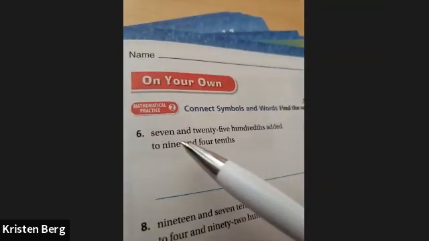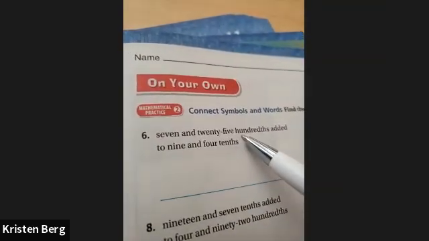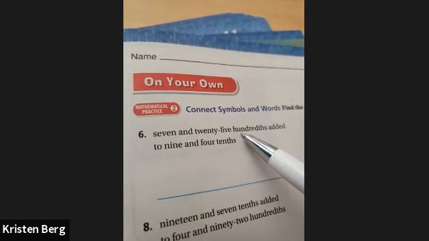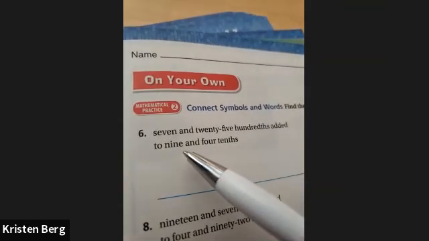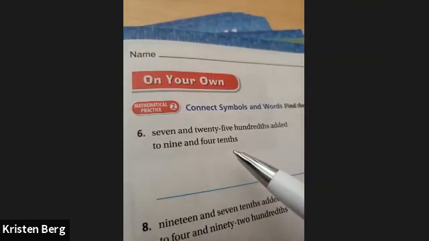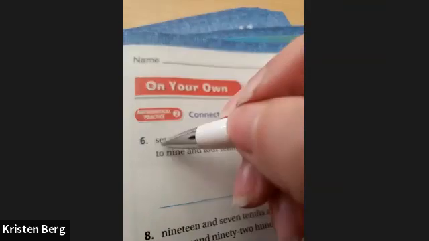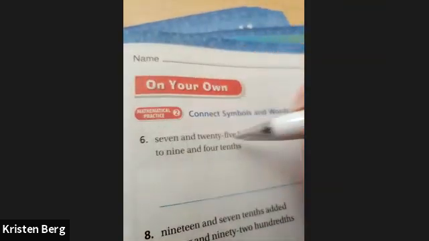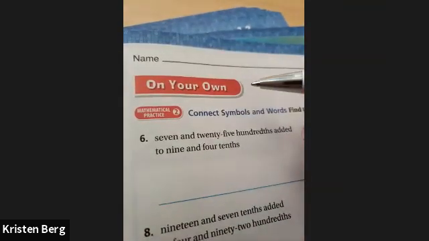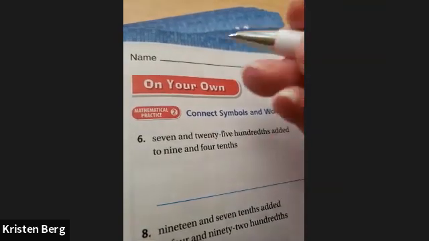All right, so in this case, what they're telling us is they are giving us the word form of a number, and then we have to add them together. So in order to do this, we have to know how to write this in word form. Read the words and put them into standard form, which is your regular normal number.